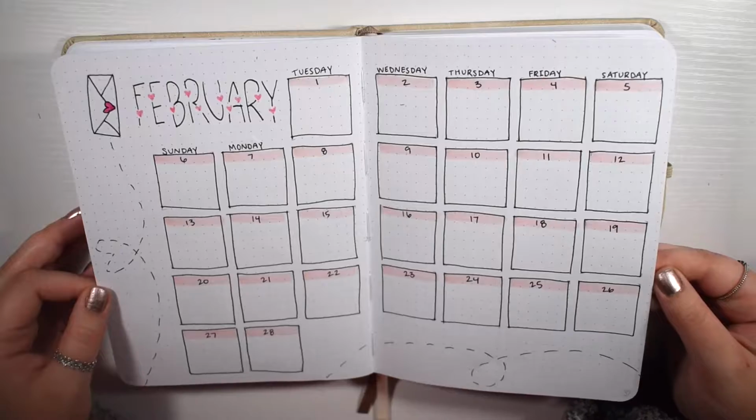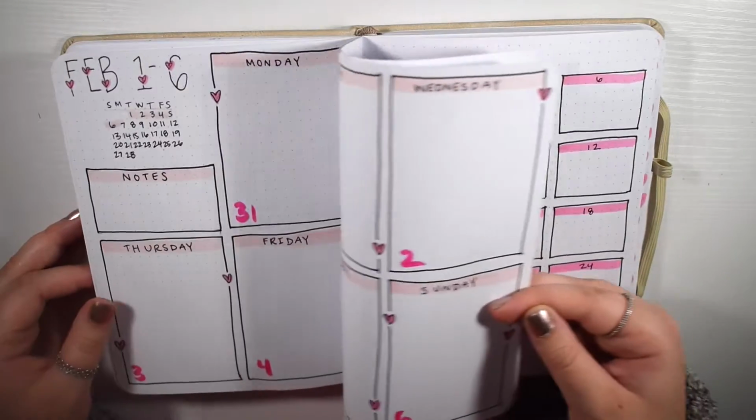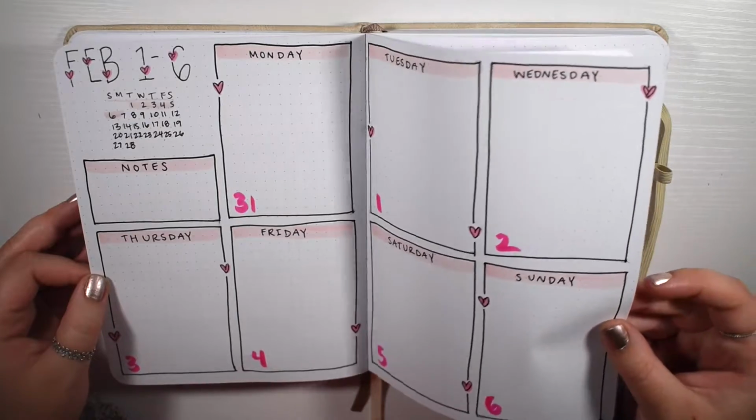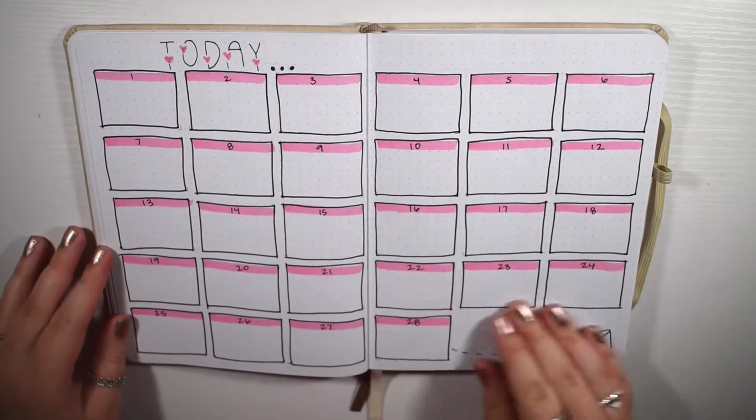And here's a final flip through of my February spread. I really like how it turned out, the simple shades of pink. I really like it.